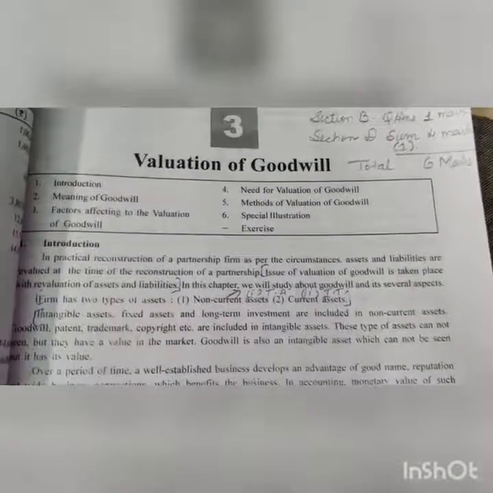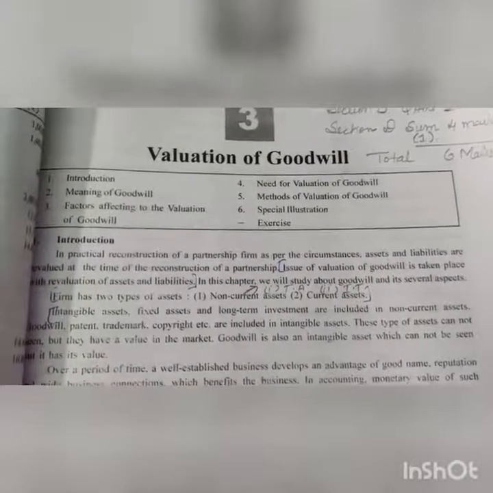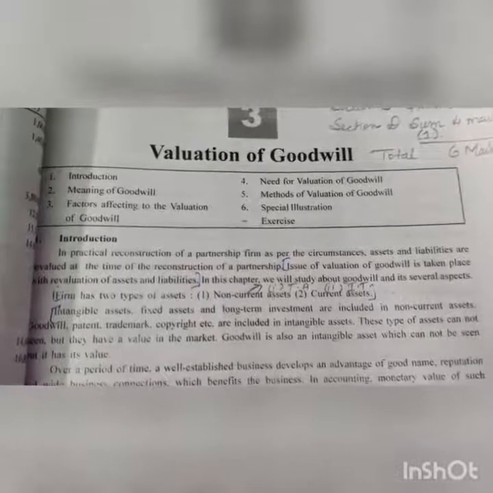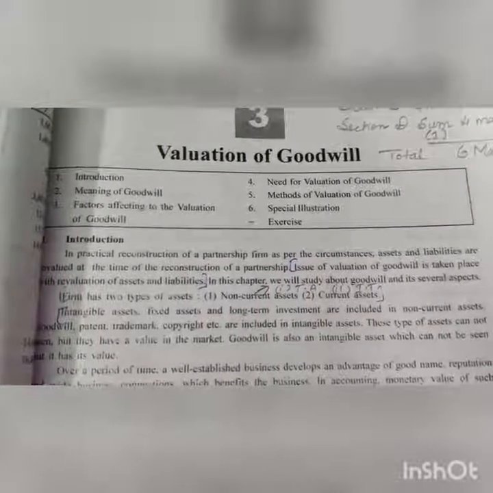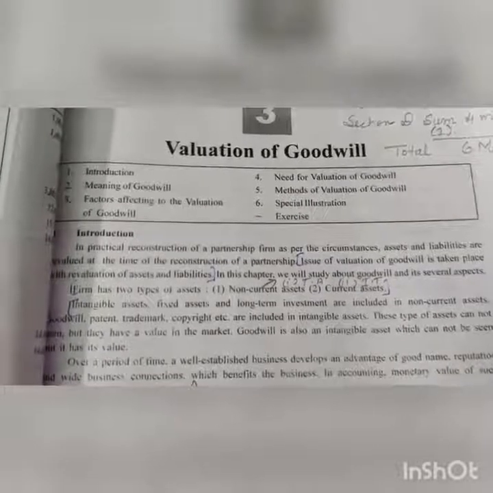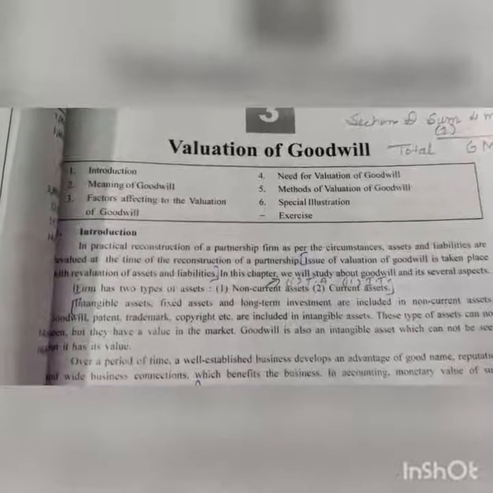So that is how it becomes 6 marks. We'll start with goodwill. First of all, what do you mean by goodwill? In 11th standard you have already studied what goodwill is. Goodwill is one type of intangible asset. Intangible asset comes under the heading of non-current asset, and non-current asset comes under the heading of asset side.